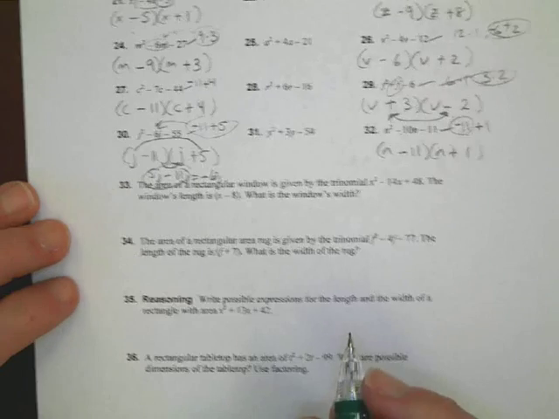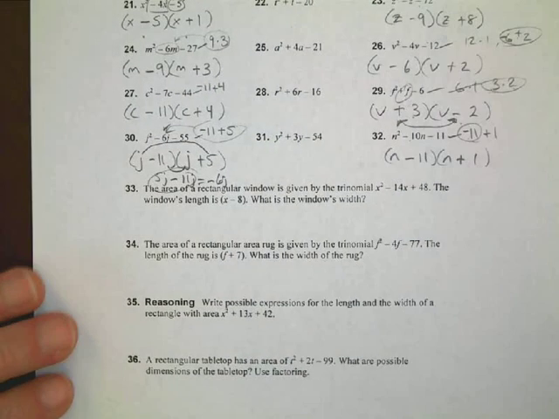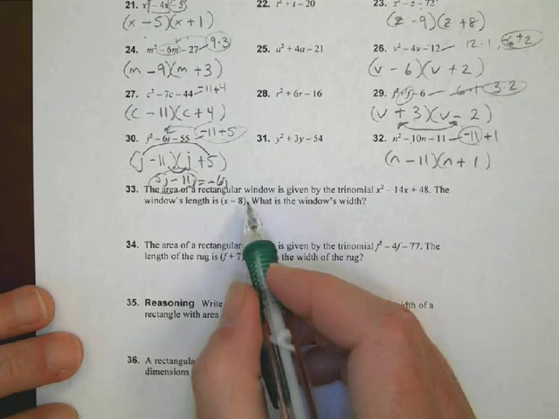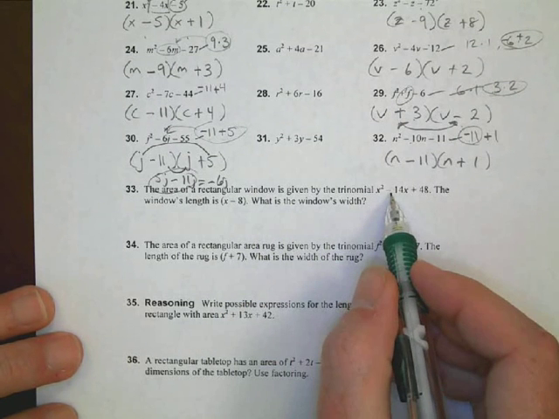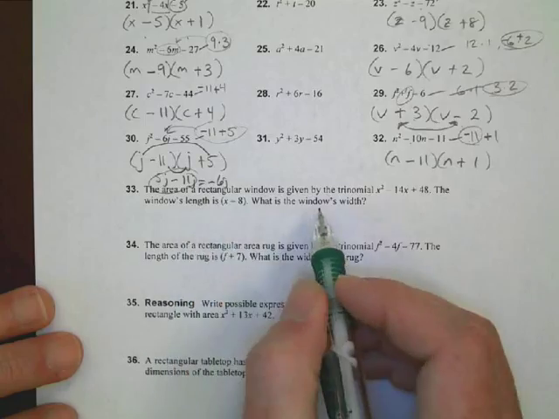Looking at a couple of your word problems here, your word problems are good practice because, again, like I've been saying, these are the kind you'll see on your test for Unit 11. So the area of a rectangle is given by the trinomial x squared minus 4x plus 8. The window's length is x minus 8. What is the window's width?